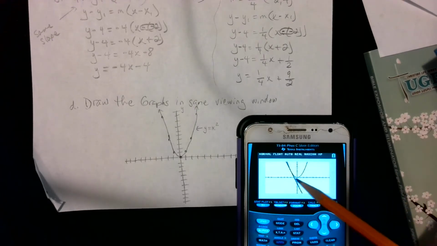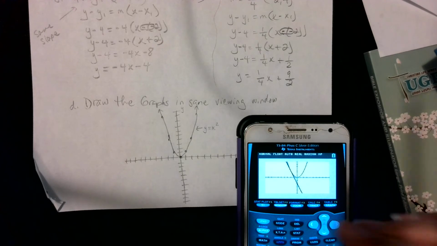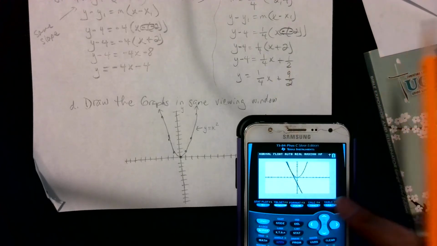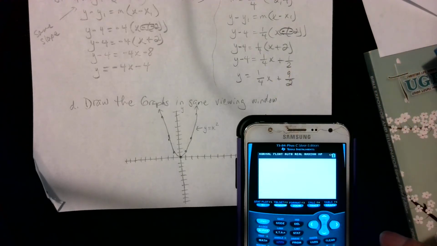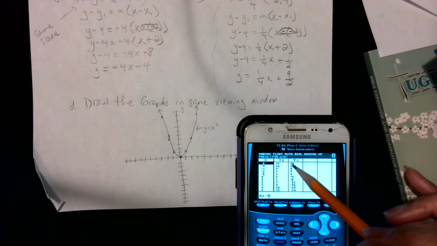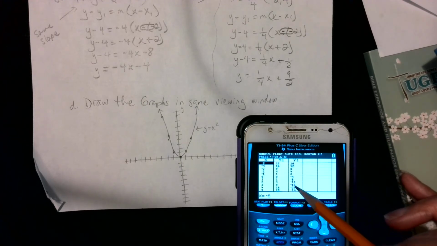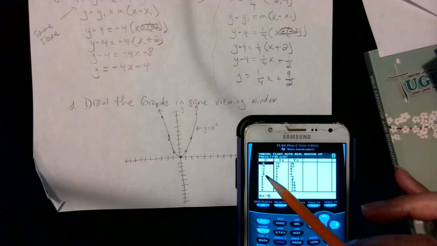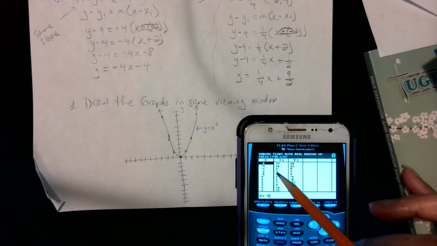And so, again, I'm going to use the point in the problem. The point in the problem was -2 and 4. So I'm going to press second and graph, and here is our tangent table. As you can see, here's -2, here's 4 and 4.